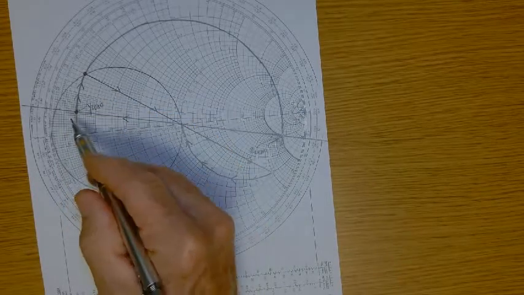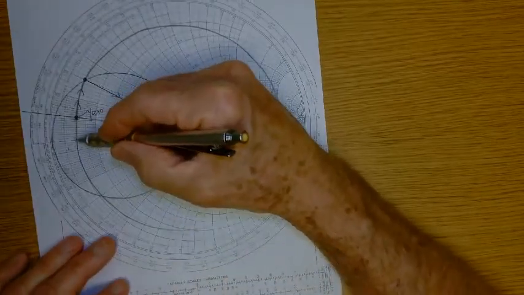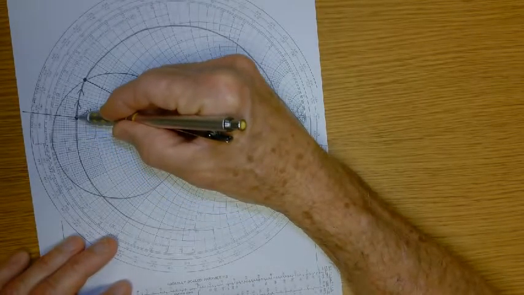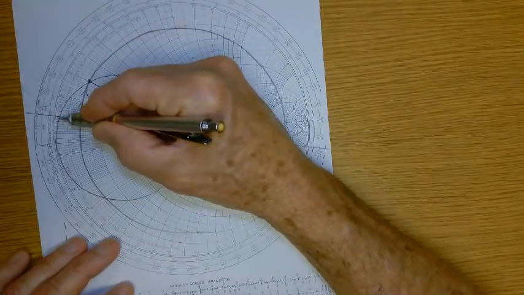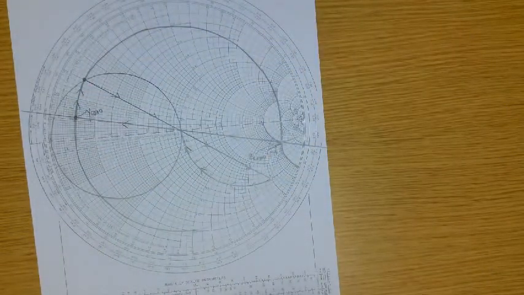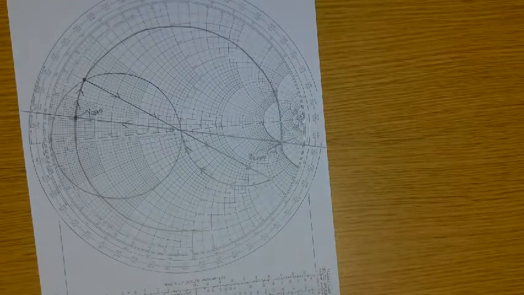Y load here. What is Y load there? It's 0.1 plus j0.11.